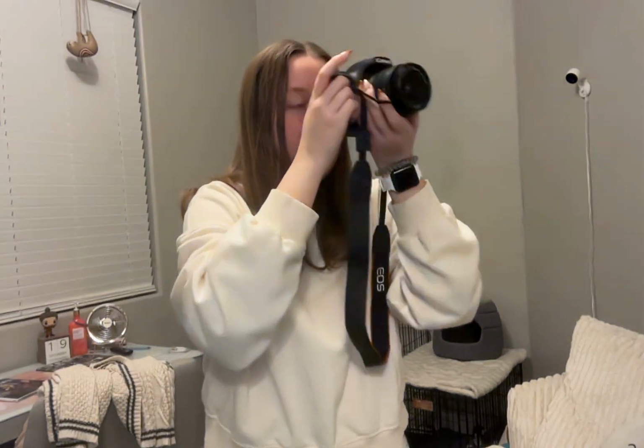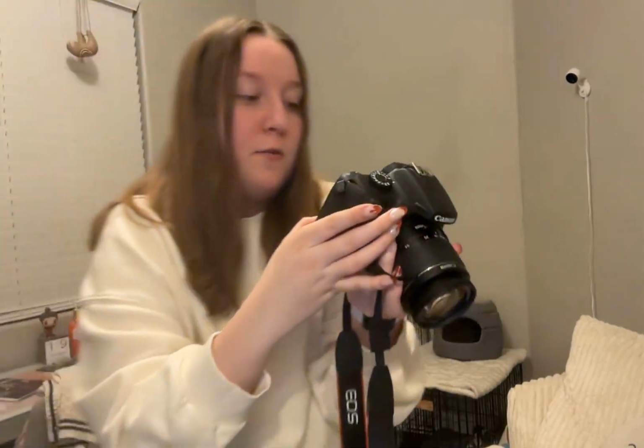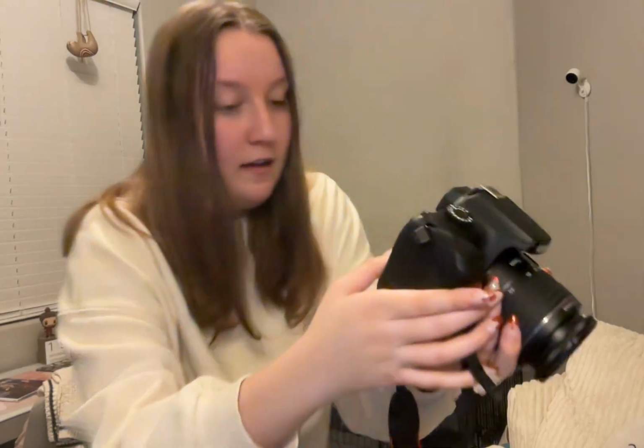So I am using daylight now with my already determined settings. And you see, it is a much more orange photo than this one here. So changing your white balance changes the hue of the photo.